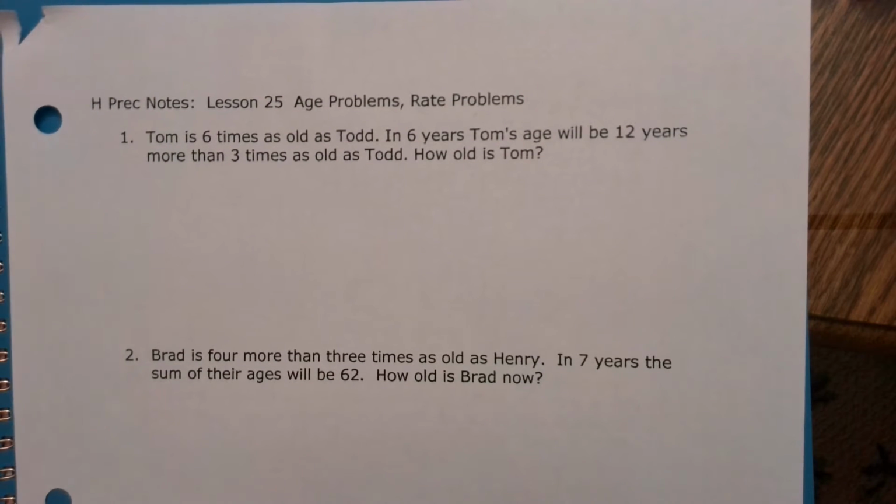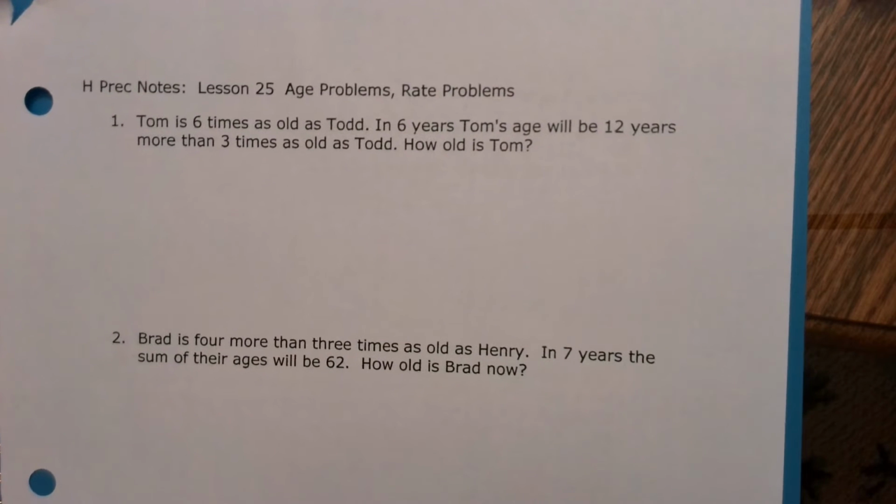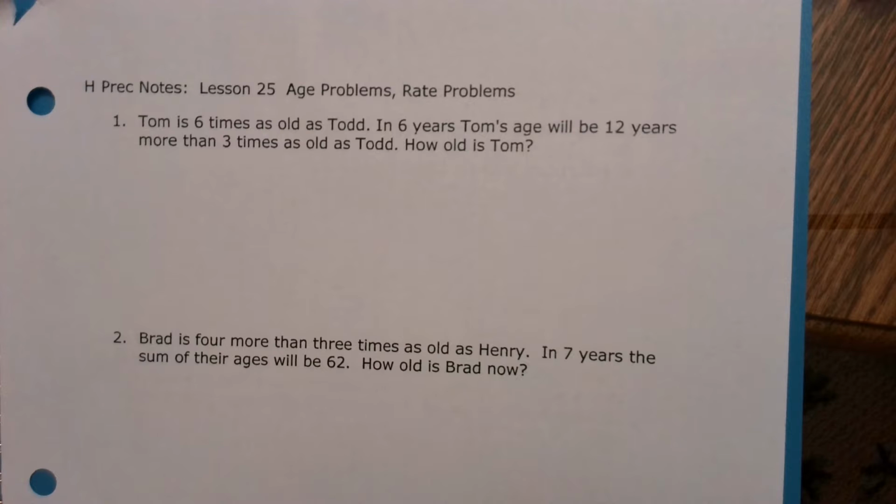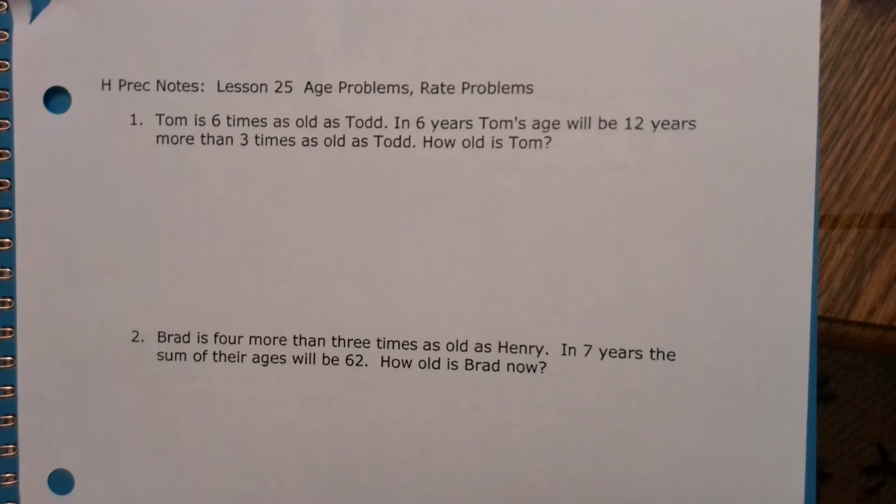Okay, lesson 25. These are all word problems. First one says Tom is 6 times as old as Todd. In 6 years, Tom's age will be 12 years more than 3 times as old as Todd. So how old is Tom?